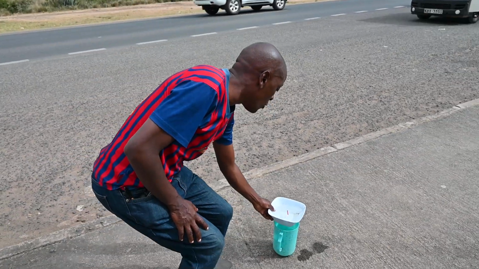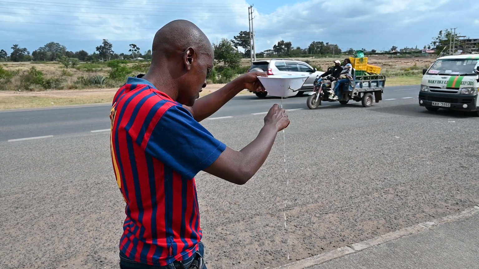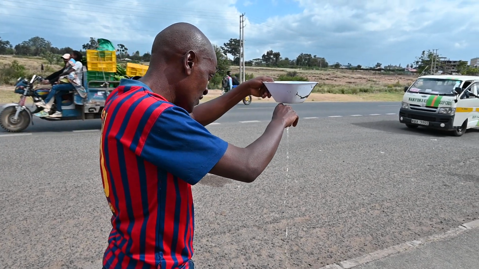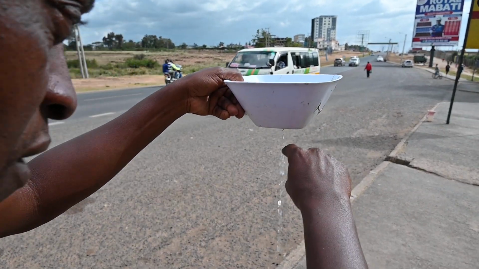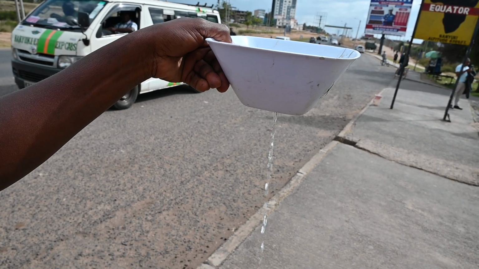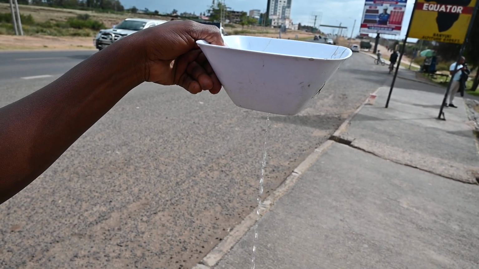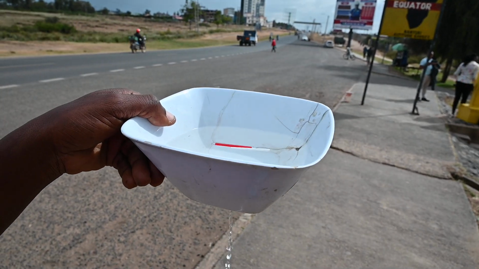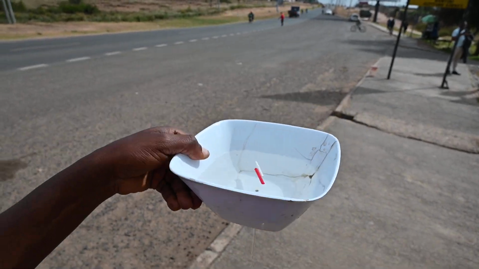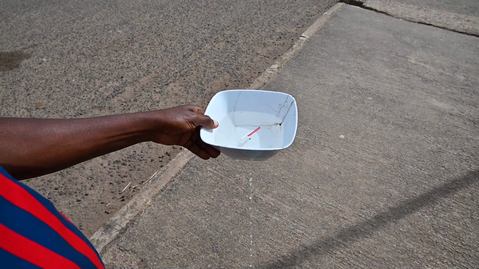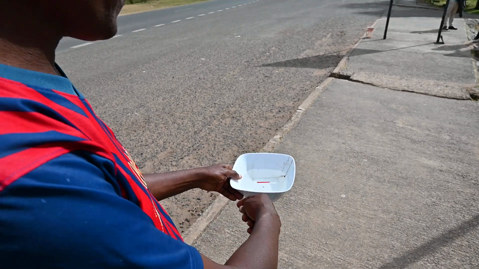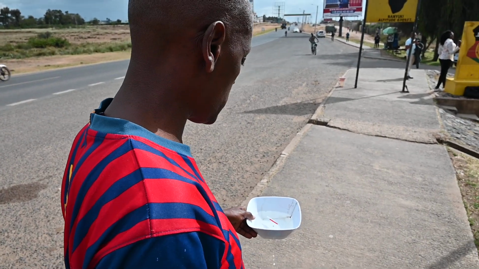When you look at the bottom here, you can see as the water comes here, the spiral going this way. So when you go to the south, they spiral the other way. So this is what happens in the north, clockwise. When you go to the south, it changes to the other way.